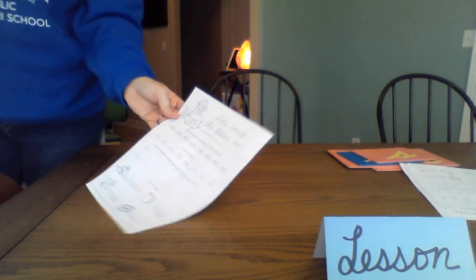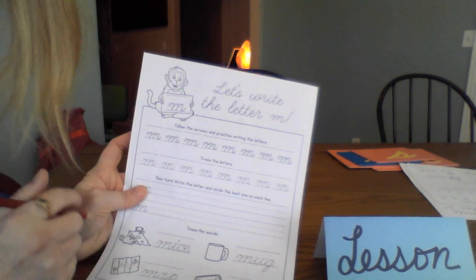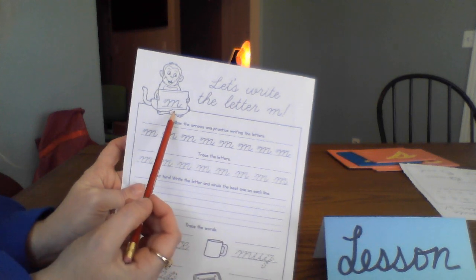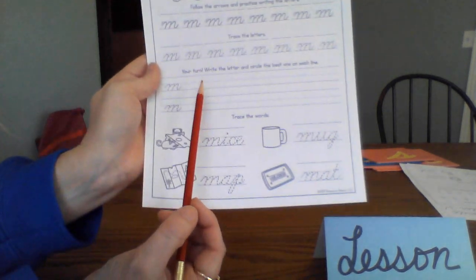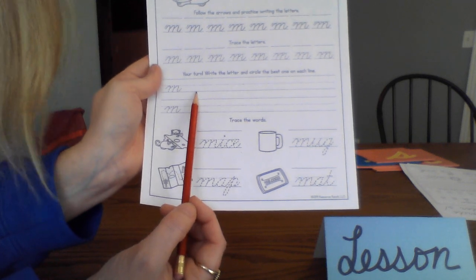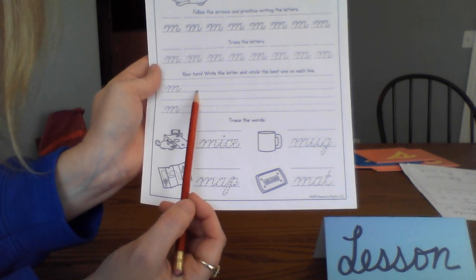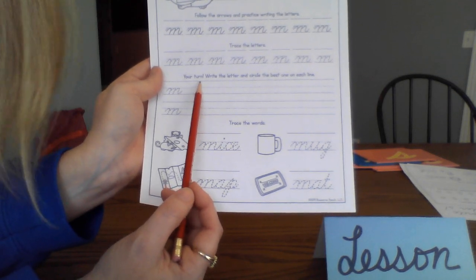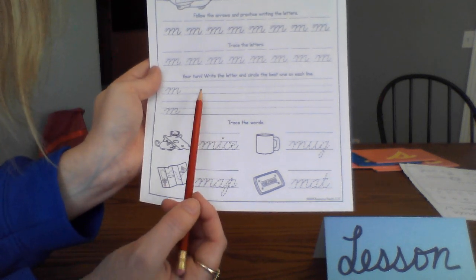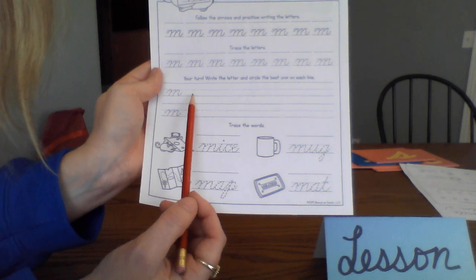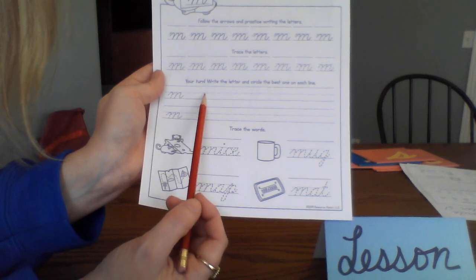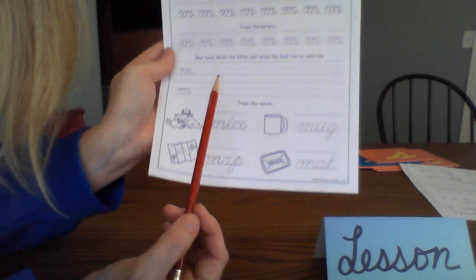So find your page that says M. Let's write the letter M. Whenever you have writing paper that looks like this, it has 3 lines. The bottom line is the ground. The dots in the middle are the mountains. And up here, the top line is the sky. Whenever we write lowercase letters, they usually stay in between the ground and the mountains. So if you hear me talk about the ground, the mountains, or the sky, I'm talking about these 3 lines.